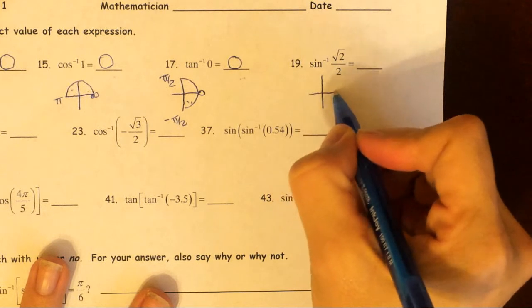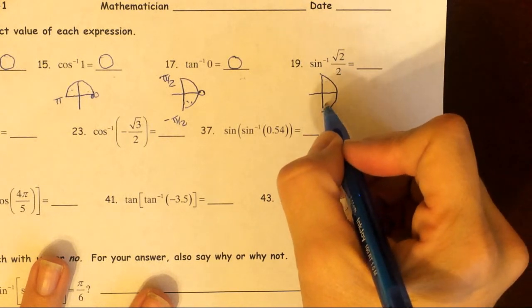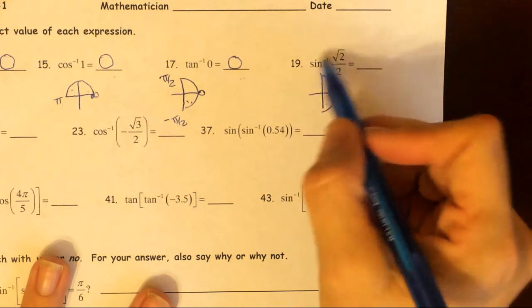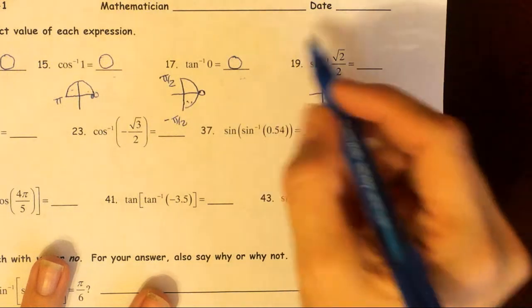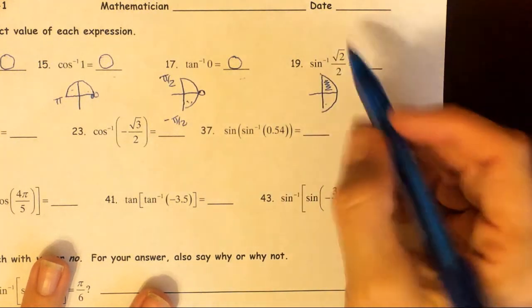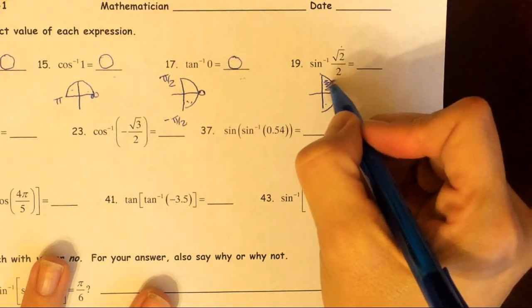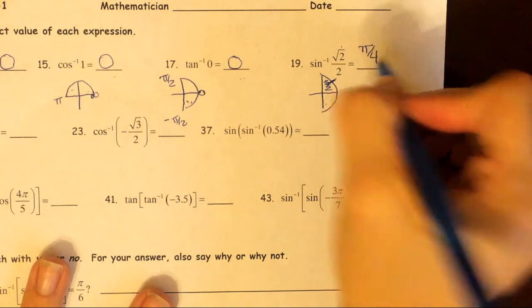On 19, again, sine inverse, I go look at quadrants 1 and 4. Because that's a positive sign, I'm going to focus my attention in quadrant 1. Now I want to know where in quadrant 1 does sine, which is y, equal √2/2. That happens right here in the middle at pi/4.